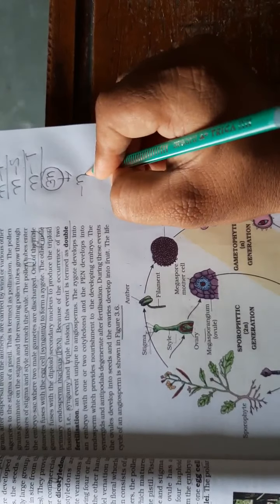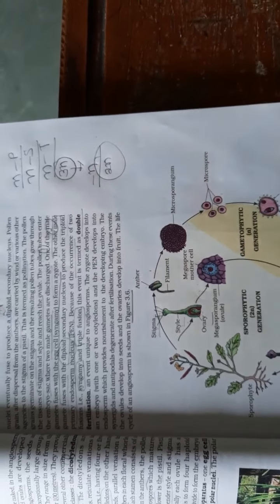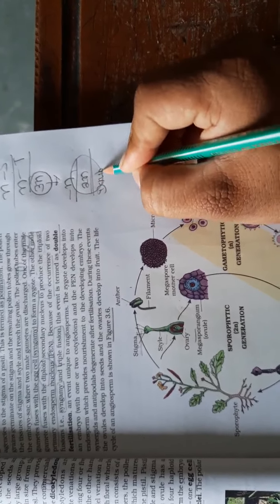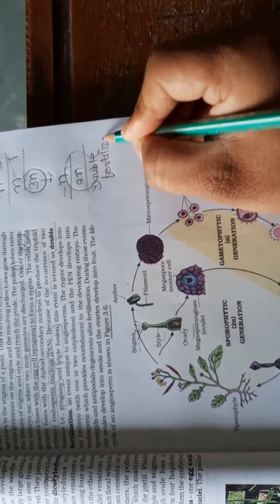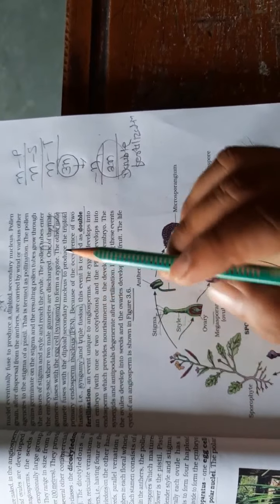After this, the N discharge is only for the formation of the zygote. This is also known as double fertilization. Clear? It is also known as double fertilization.